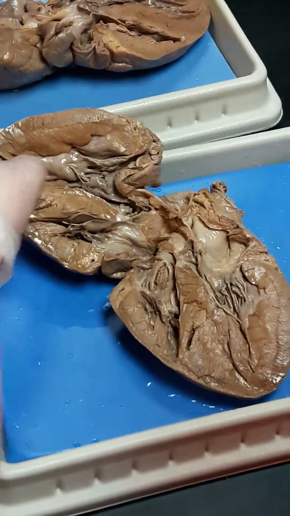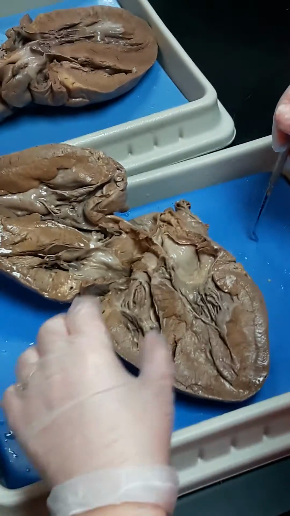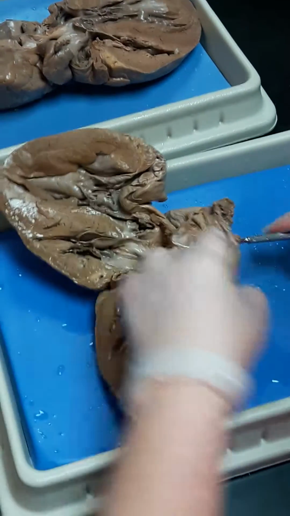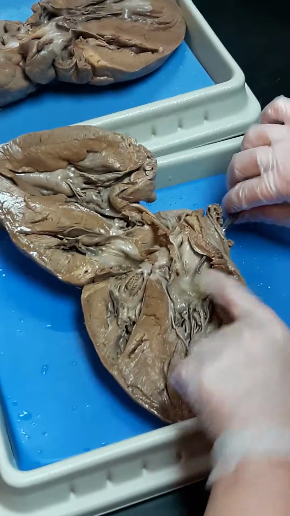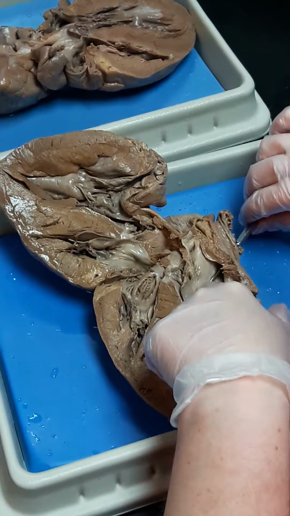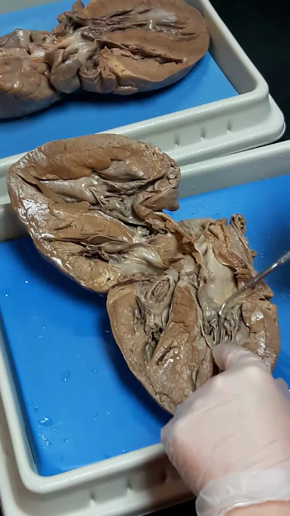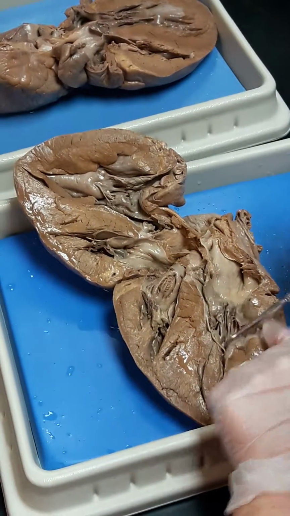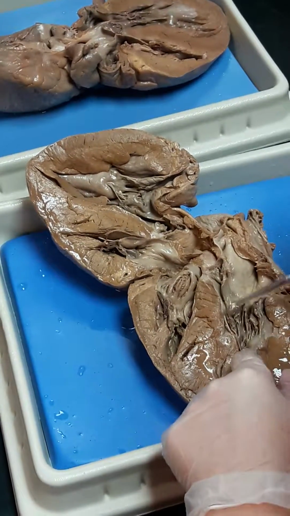Okay, come back out. All right, so after we go to the lungs, we return to the heart via the pulmonary veins, which feed into the left atrium. Blood goes from the left atrium through the bicuspid valve into the left ventricle.